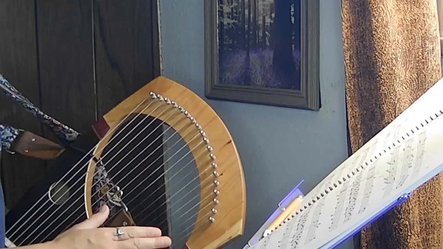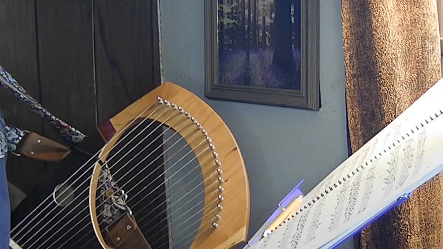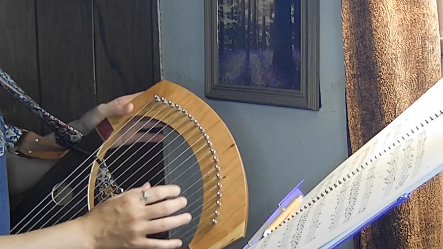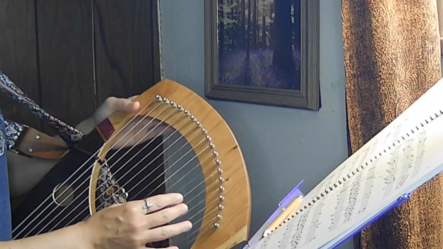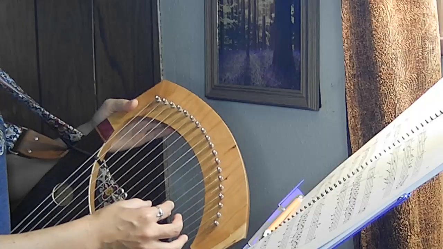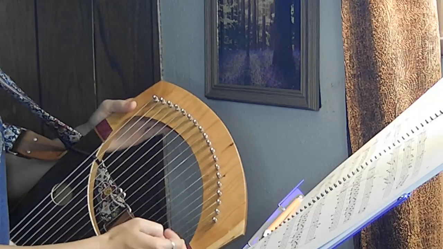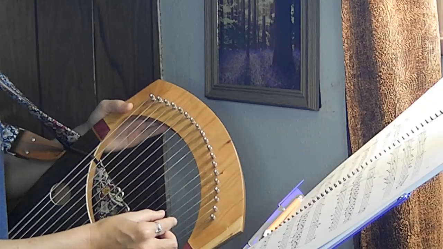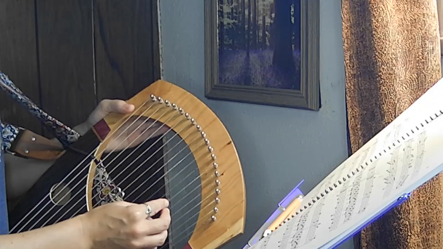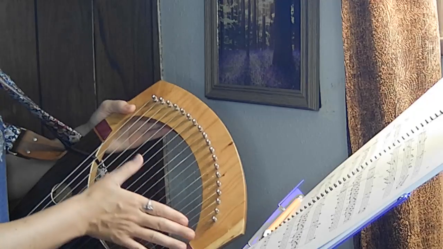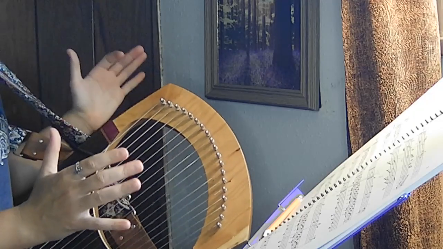Okay, again, I'm going to tap on my leg. I'm moving my lyre a lot, which makes it kind of hard. Let's try that again. I need more stability with the lyre. 1, 2, and 3, and 4, and 1, and 2, and 3. All right. Okay, so that's the right hand for that spot.